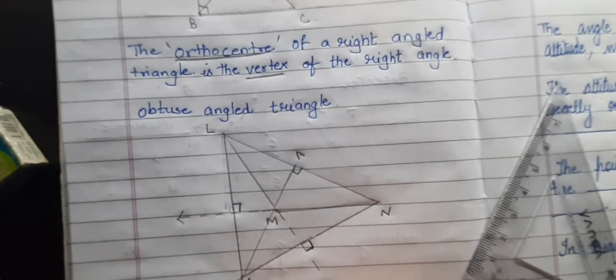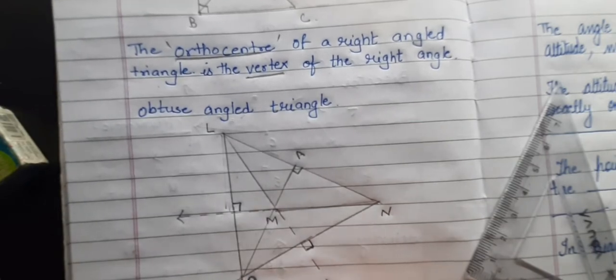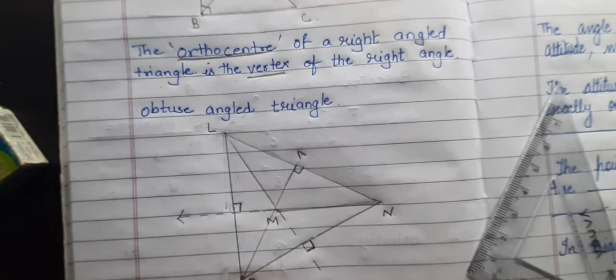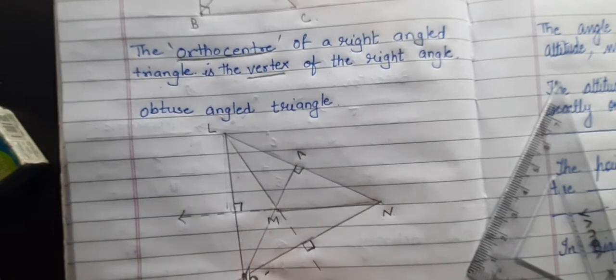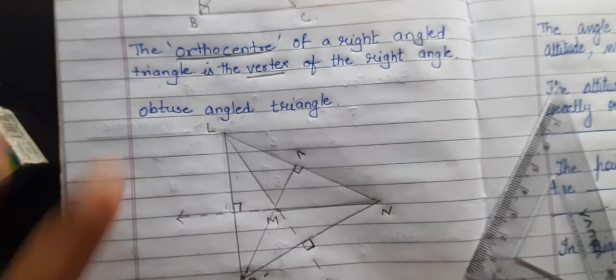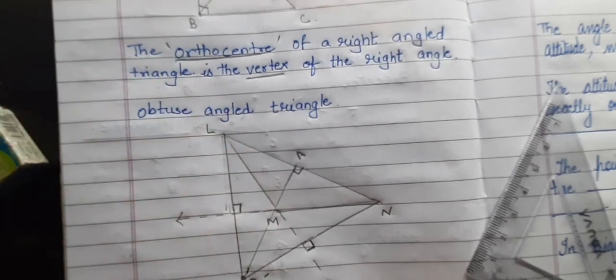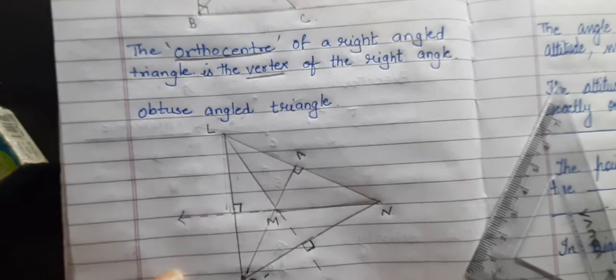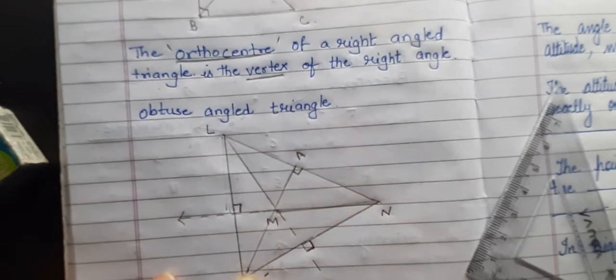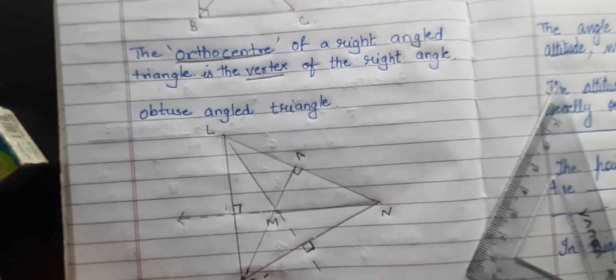And this point is known as the point of concurrence. Which point? Point O is known as the point of concurrence. I hope I am clear. So from line LN, this is the perpendicular drawn, AQ.